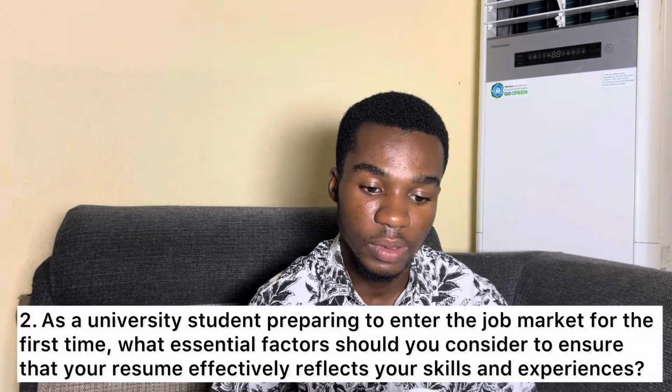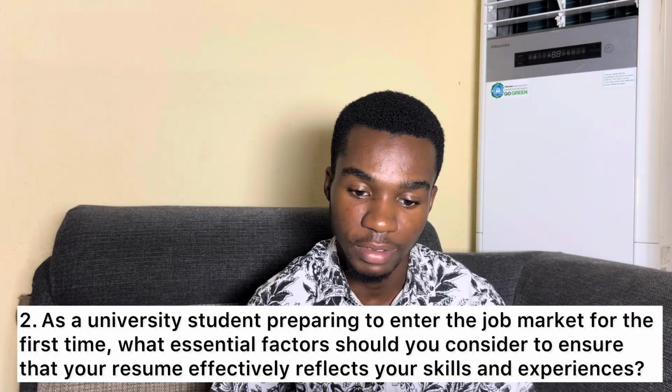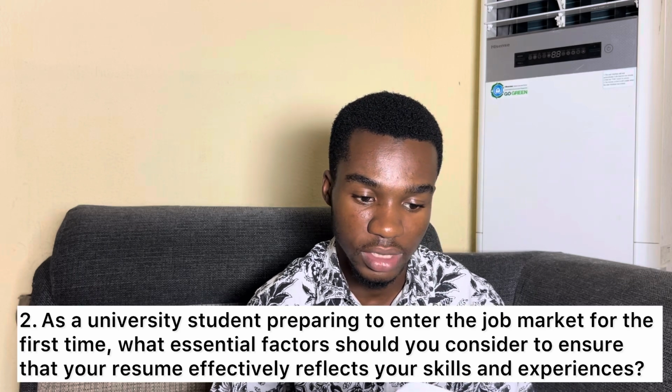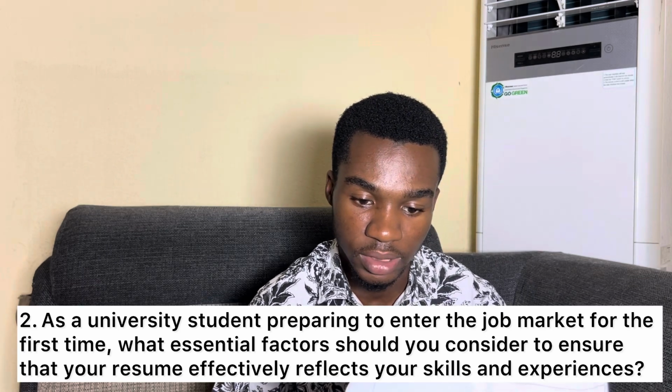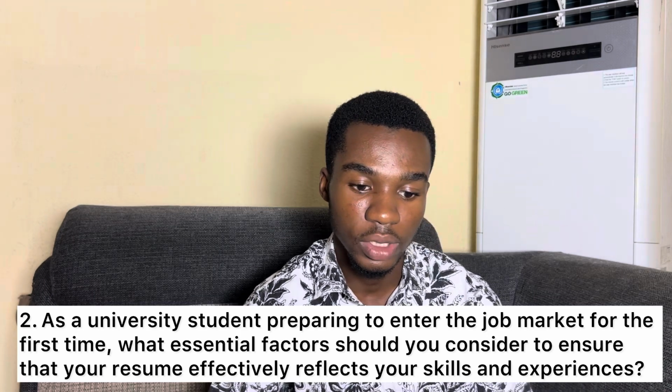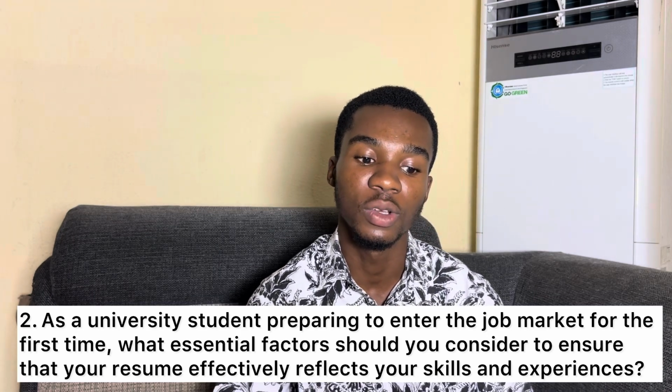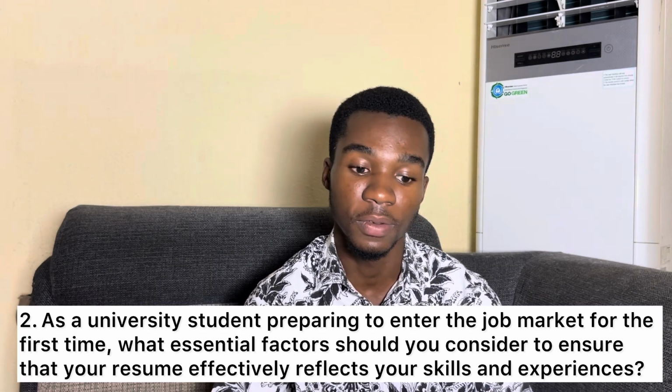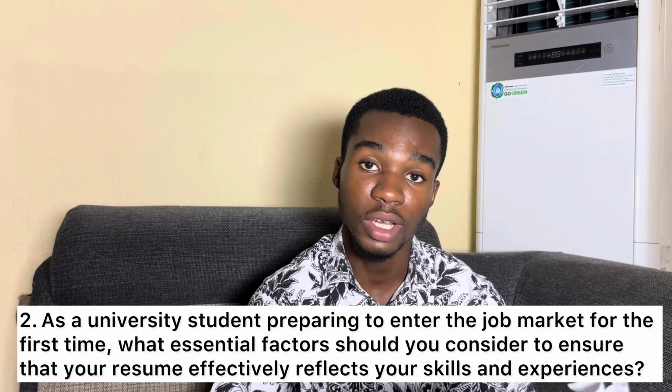So we move on to number 2, still under section C. So it says, as a university student preparing to enter the job market for the first time, what essential factors should you consider to ensure that your resume effectively reflects your skills and experience? So it's just saying, what should you add to your resume to make sure that it effectively reflects your skills and experience. So you can talk about clear structure.